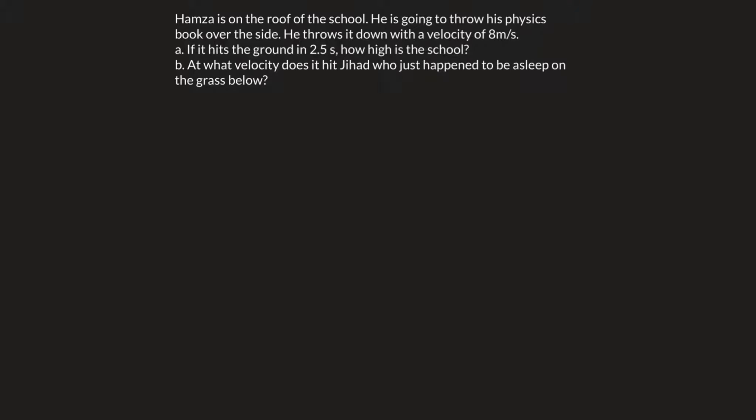Here we have a student who is standing on the top of the roof of the school. He's frustrated with physics, so he's going to throw his book over the edge. He throws it down with a velocity of 8 meters per second. So what we're going to look for now is, if it hits the ground after 2.5 seconds, we're going to try to determine the height of the school.